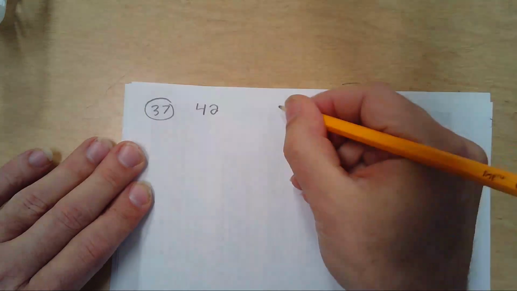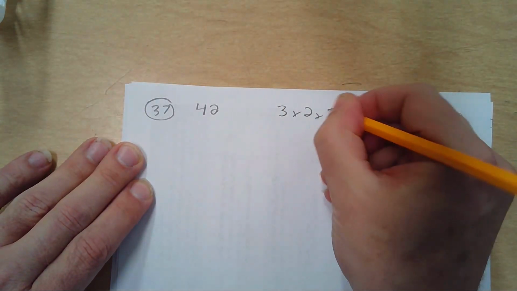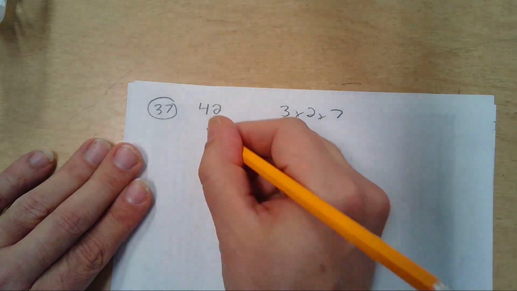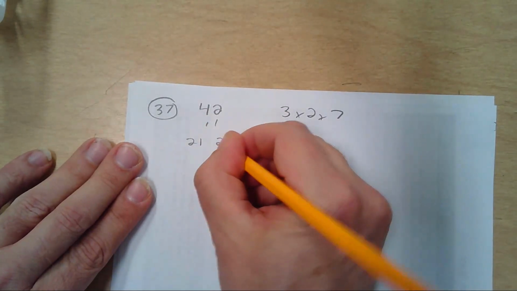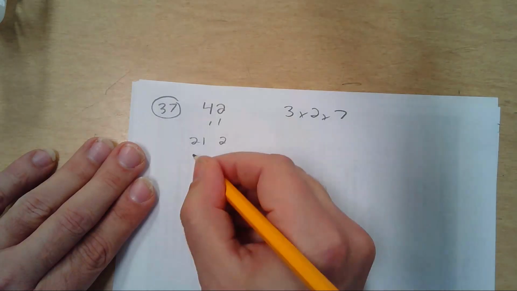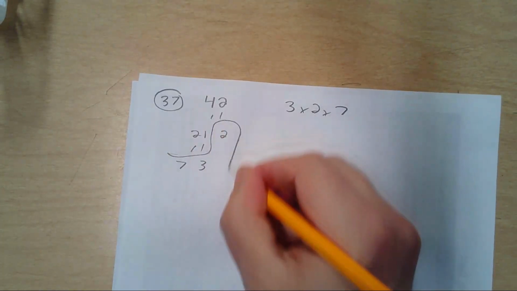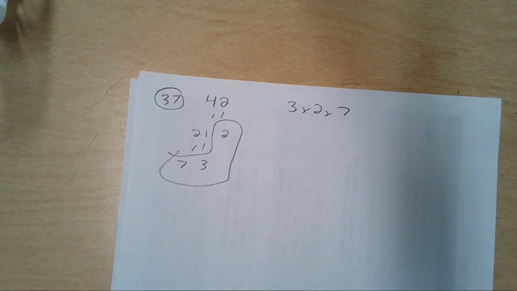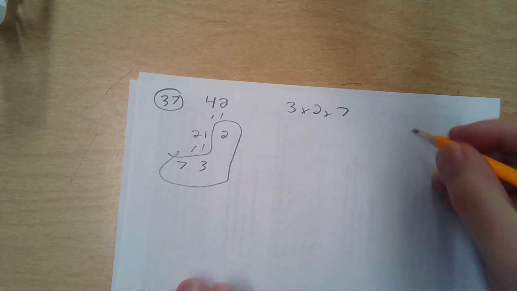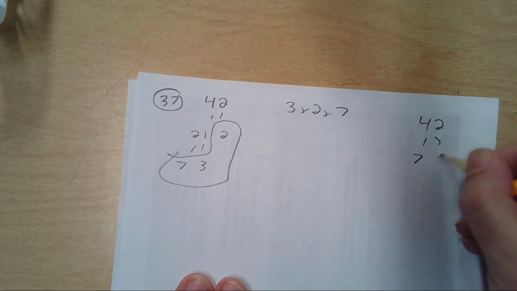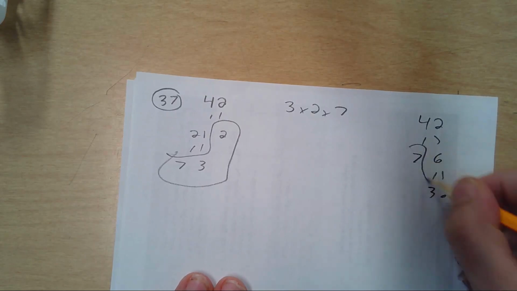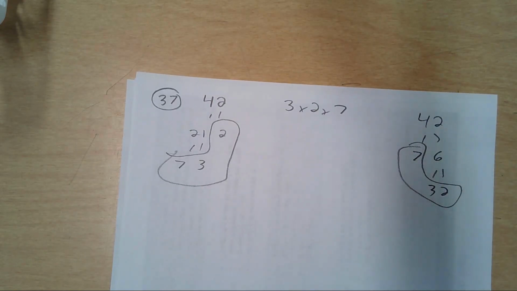So, Eve, what did you get for an answer? 3 times 2 times 7. Right. And 21 and 2? Or 7 and 6? I got 7 and 6. Yep. I picked something most of you probably didn't, but I don't know what you picked. Of course, you can use 7 and 6, and then the 6 turns into 3 and 2. There it all is right there. So, easy enough.